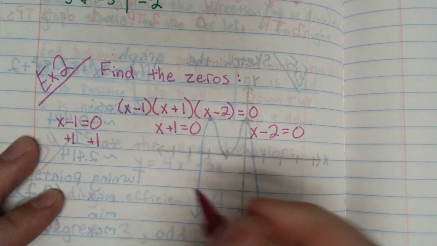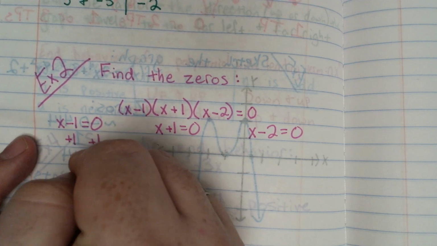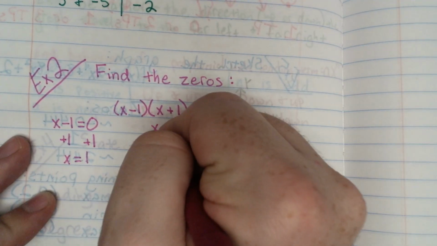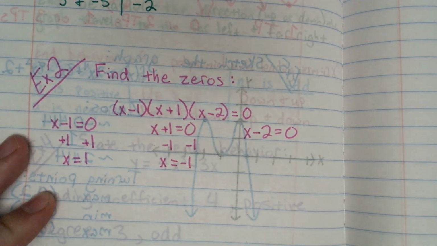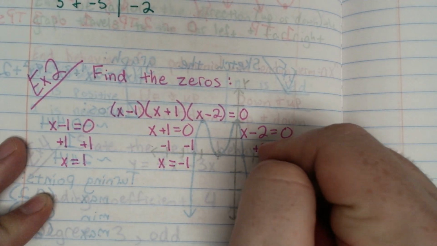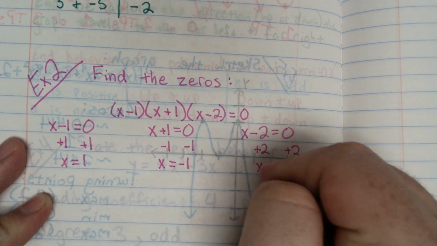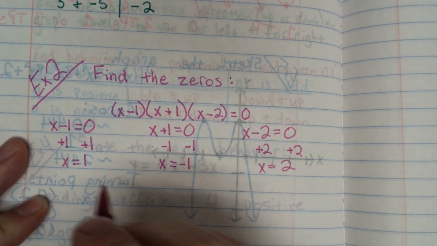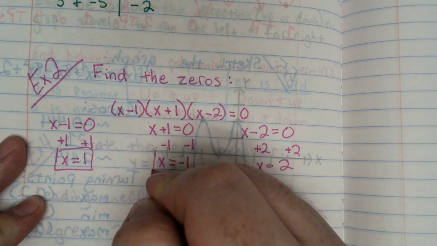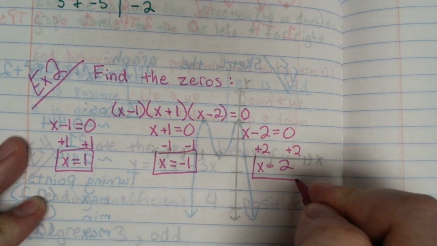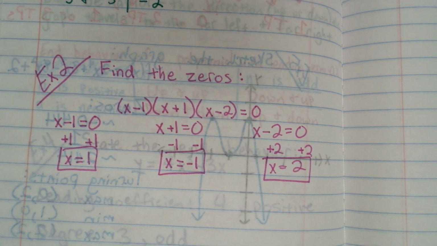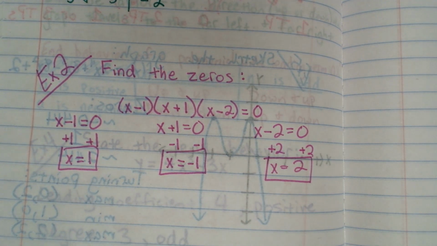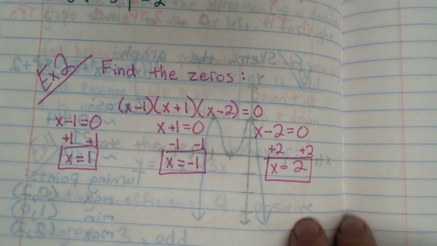Here I'll add 1 to both sides and get x equals 1 is one of my answers. Here I'll subtract 1 from both sides and get x equals -1 as an answer. And here I'll add 2 to both sides and get x equals 2 as an answer. So we've got three answers to this equation: x equals 1, x equals -1, and x equals 2. And then I've got one more example that we'll look at that's pretty similar to this one, and that will wrap us up for today.